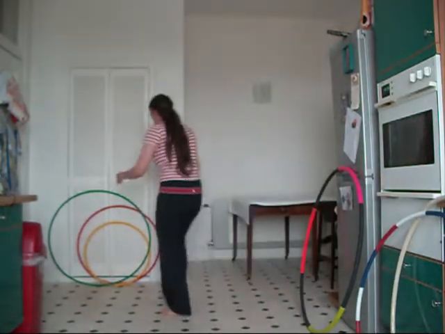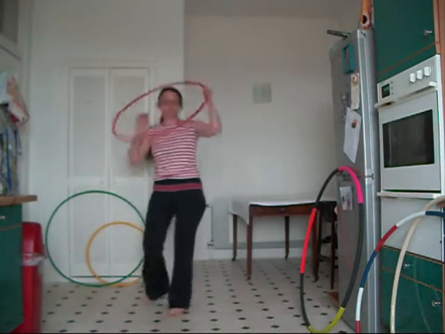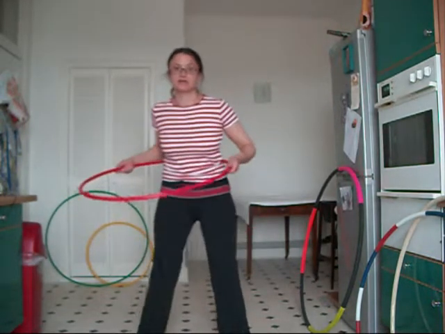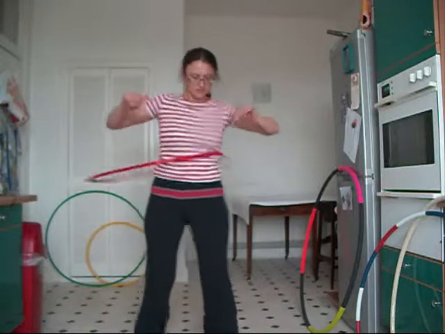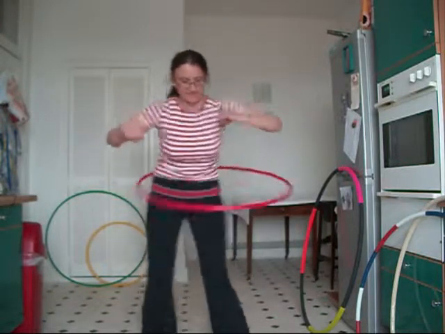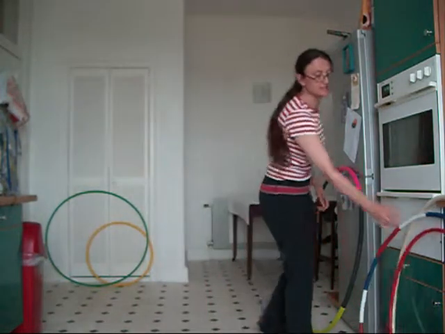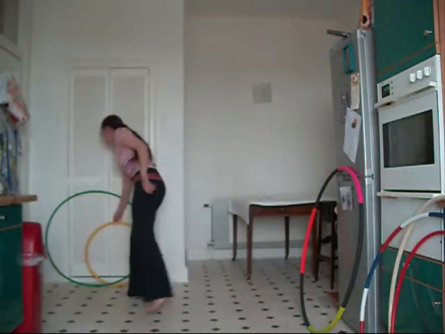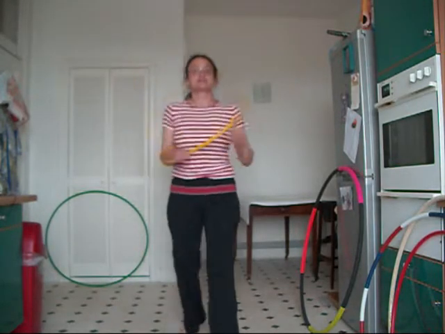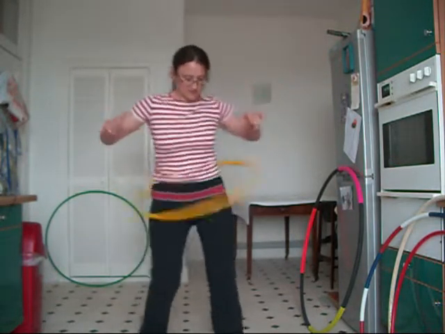I have a really little hoop. This is a 30-inch hoop. This is the limit at which I can hoop. 2, 3, 4, 5, 6, 7, 9. And a really tiny hoop, the 24-inch hoop. No adult, I don't believe any adult can hoop with this.